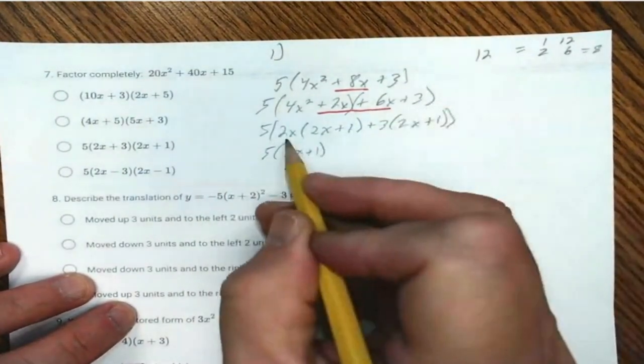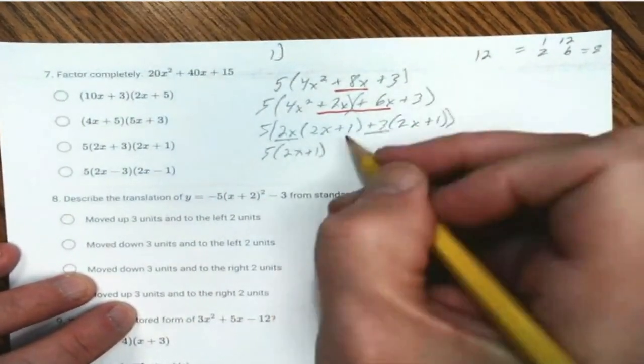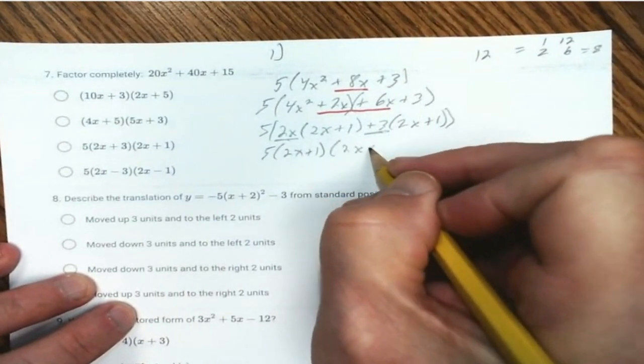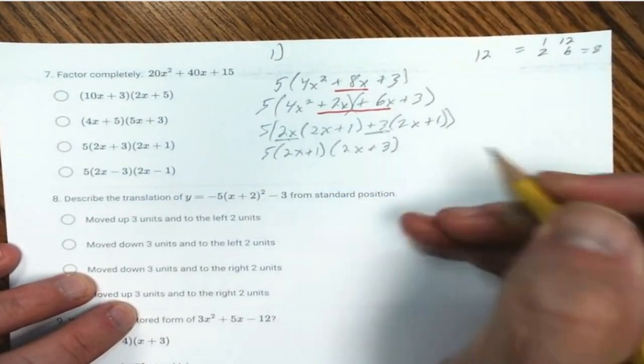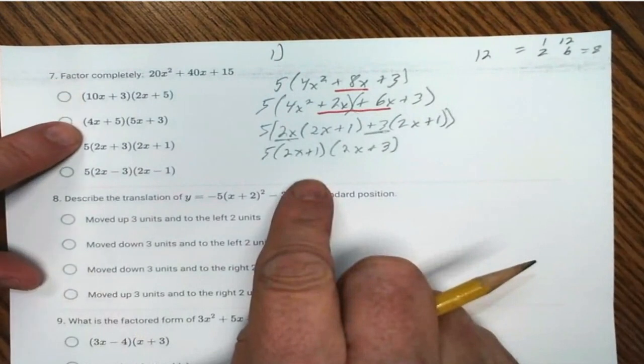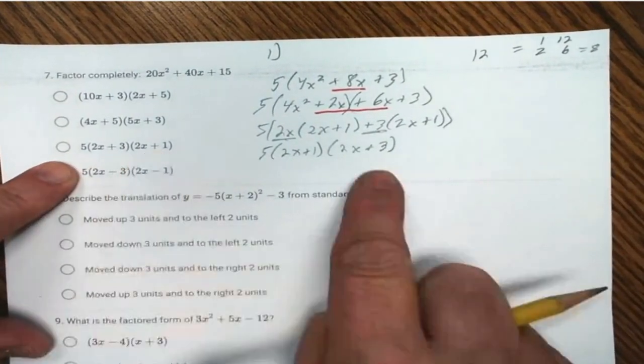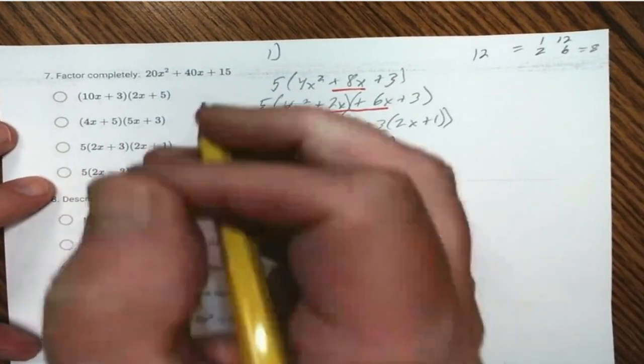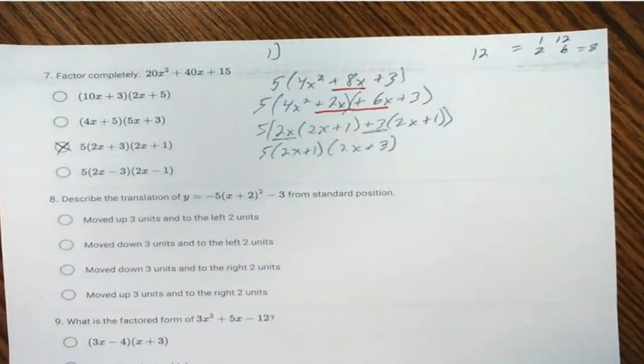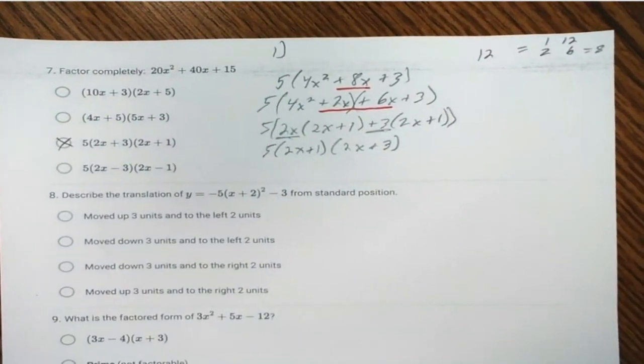And what's left? 2x plus 3. So, oh, there it is. 5 times 2x plus 3 times 2x plus 1. Doesn't matter what order they're in. You can multiply in either order, but that is the completely factored version.